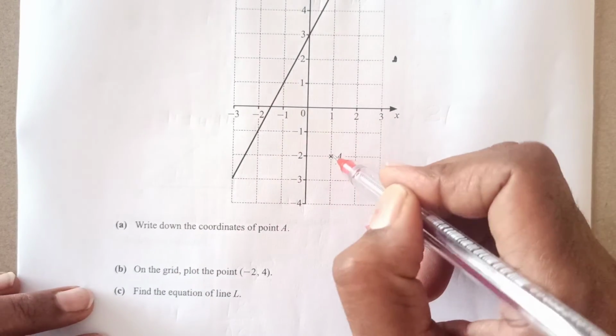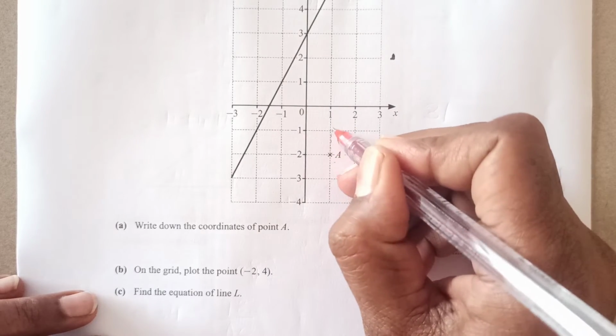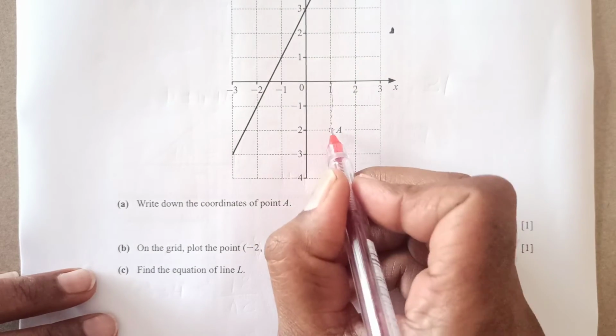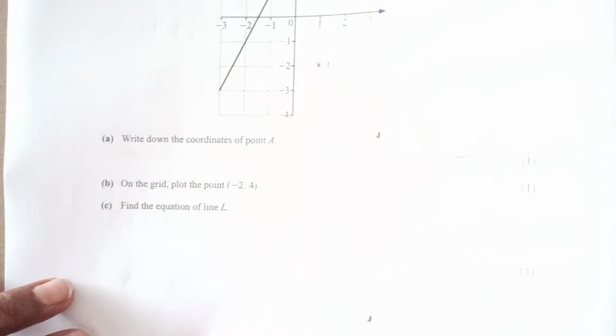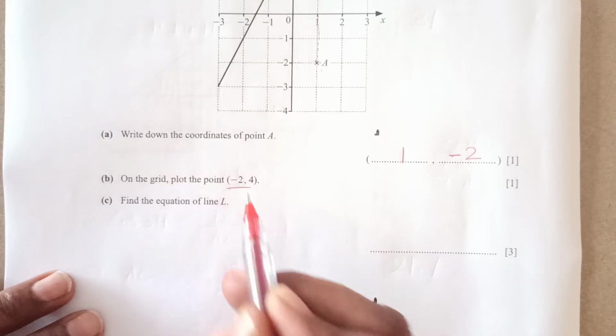If you see from A, go towards X. When you reach here, you have X coordinate 1 and Y coordinate is -2. So it is (1, -2). Now on the grid, plot the point (-2, 4).